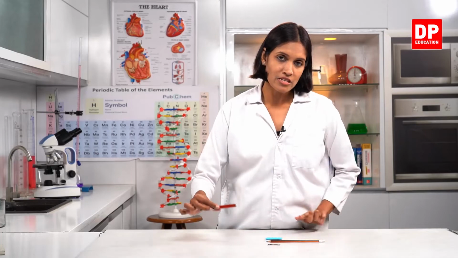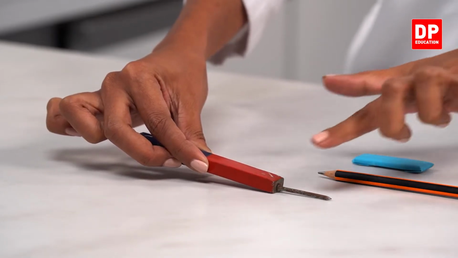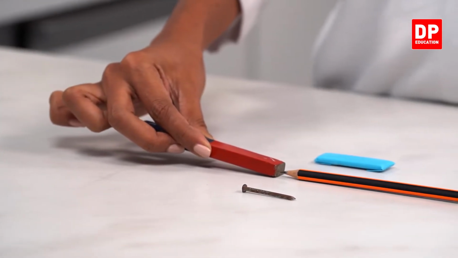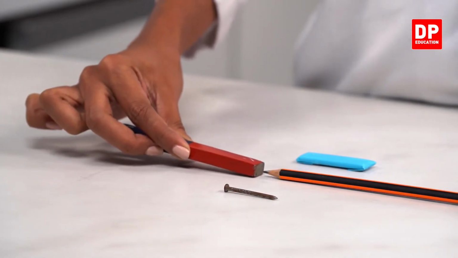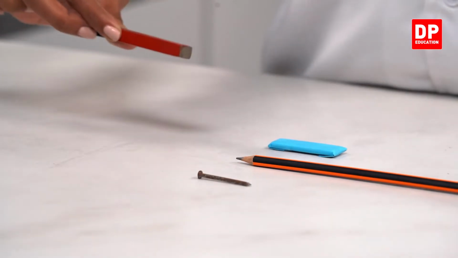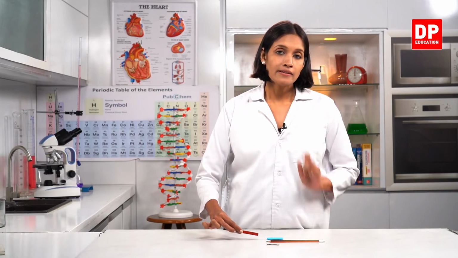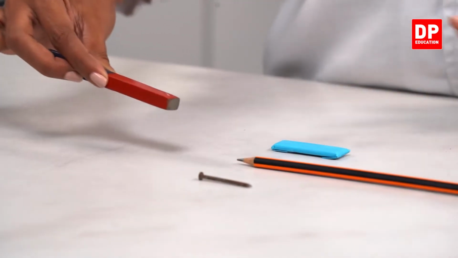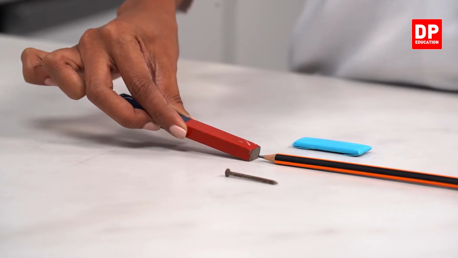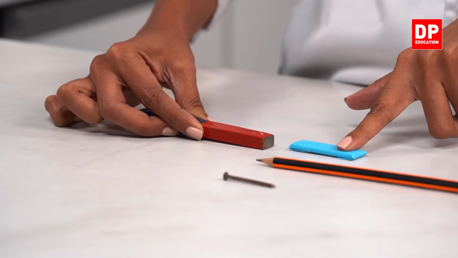What happens when we bring the north pole of the magnet towards the iron nail? It attracts. Right. Now I will bring this close to the pencil. What happens, children? Does it attract? It does not attract. Now I will bring this towards the unmarked magnet. Now the unmarked magnet also attracts towards the other magnet. So the iron nail attracts towards the north pole of the magnet. The pencil does not attract, and this unmarked magnet also attracts towards the north pole of this magnet.